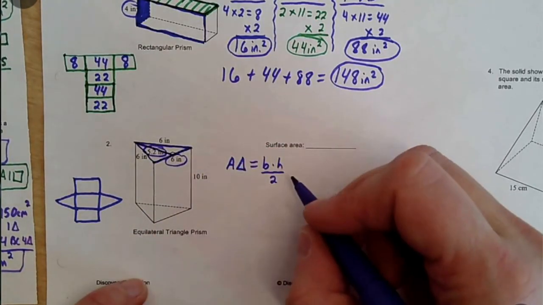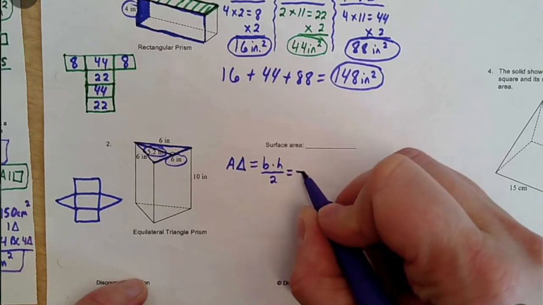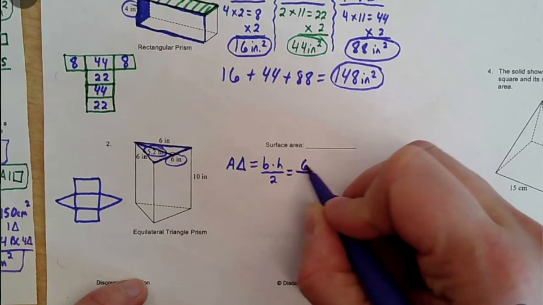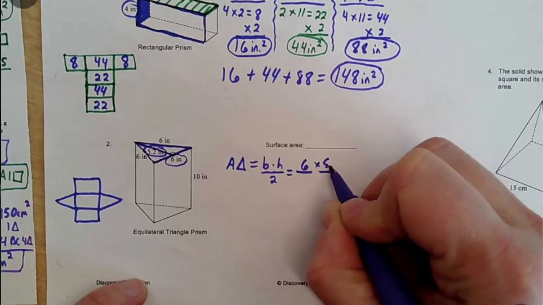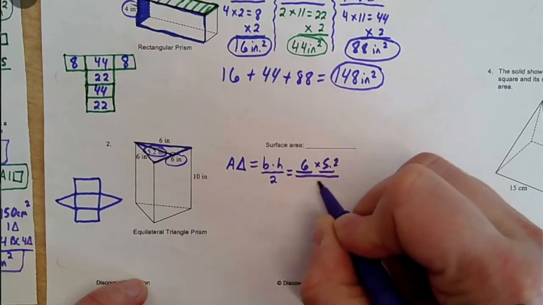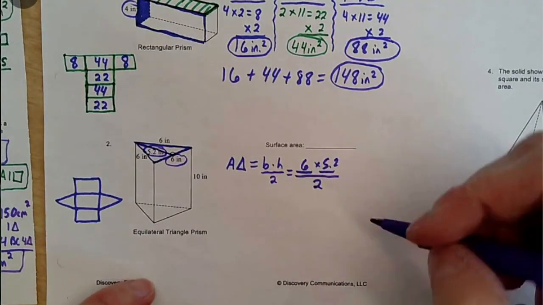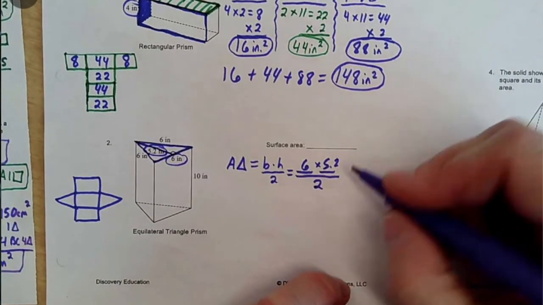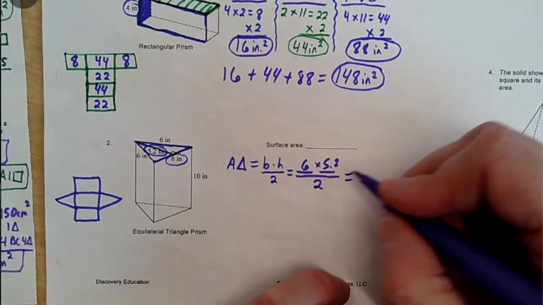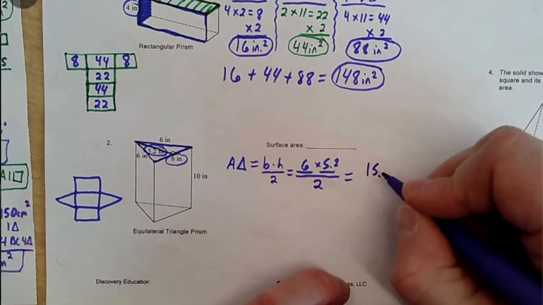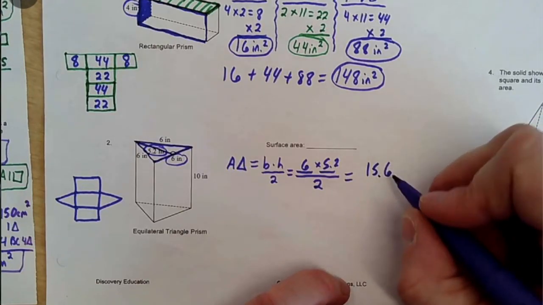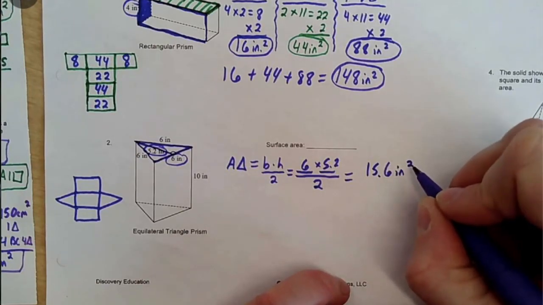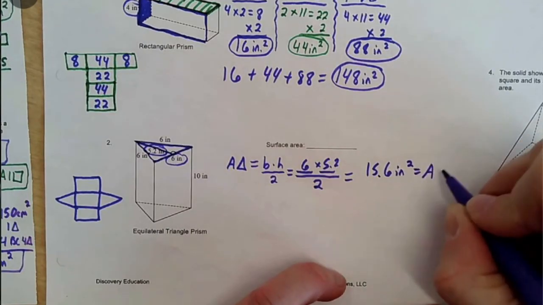So you've got to fill in your blanks here with 6 times 5.2 and then divide it by 2. So that's your base and your height. And when I do that, I get 15.6 inches squared. And that is the area of just one triangle.